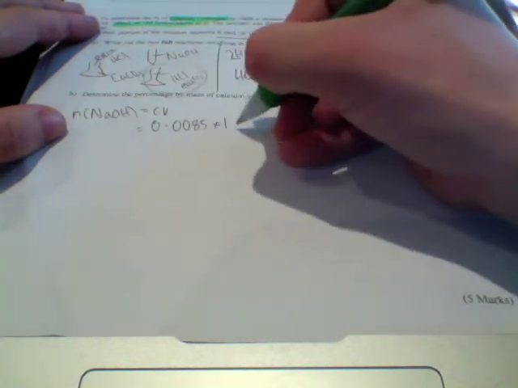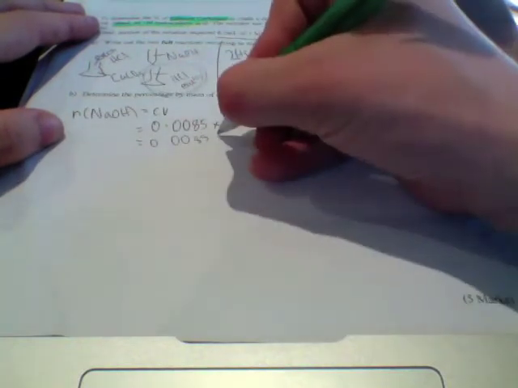The moles equals CV, don't forget to put it into litres, 0.0085 times 1 equals 0.0085 mole.